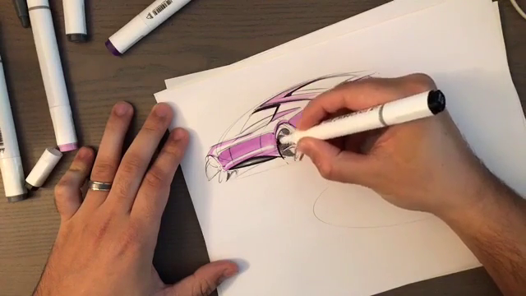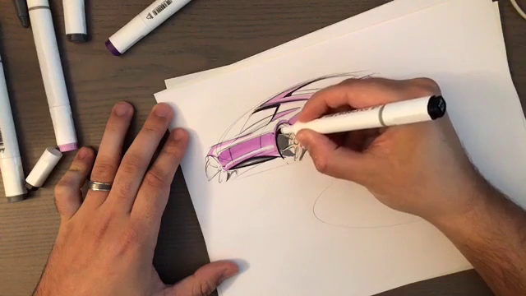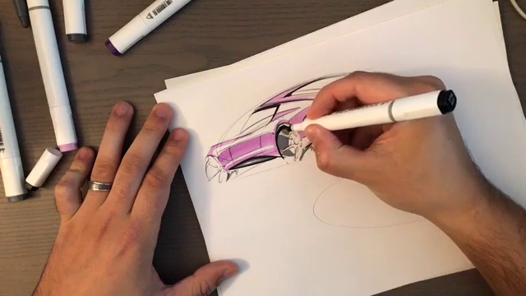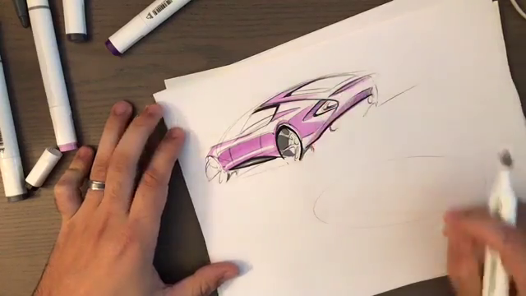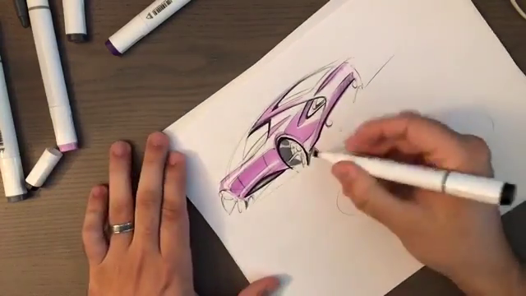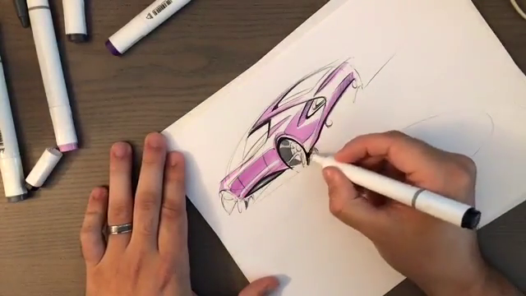And just steady, and hope for the best, basically. But I think that turned out okay.